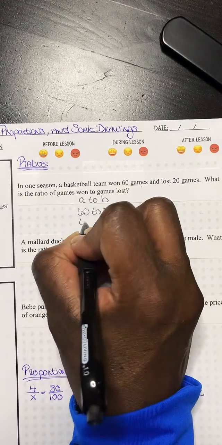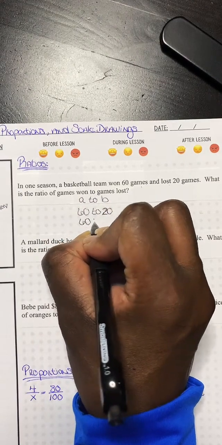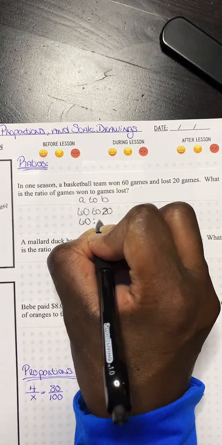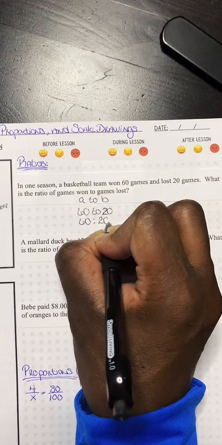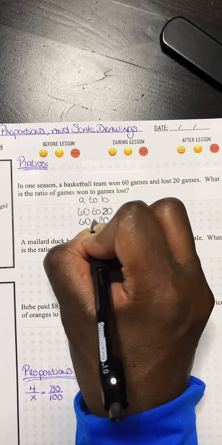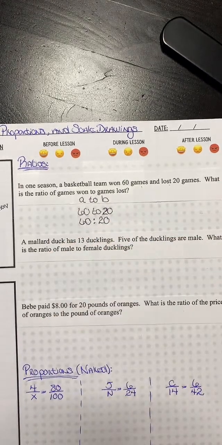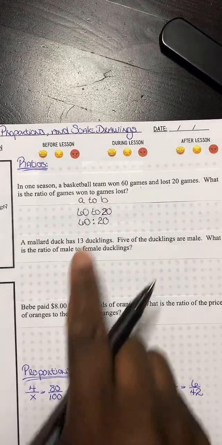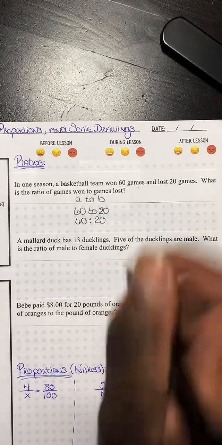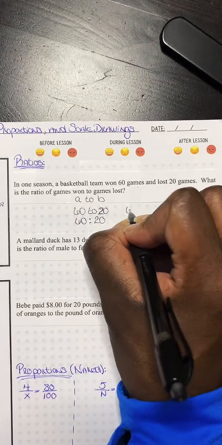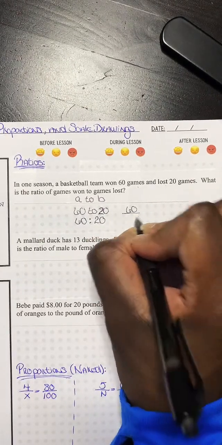Another way of saying it is 60 with the colon to 20. If you see that as an option, that can happen. As I wrote it as a fraction, you can say 60 over 20.